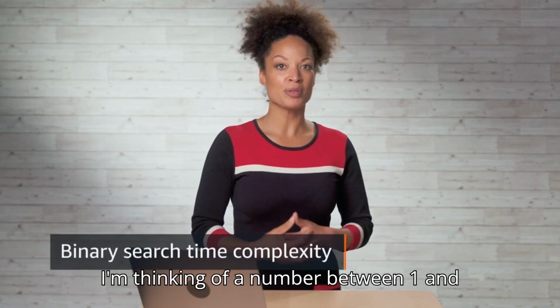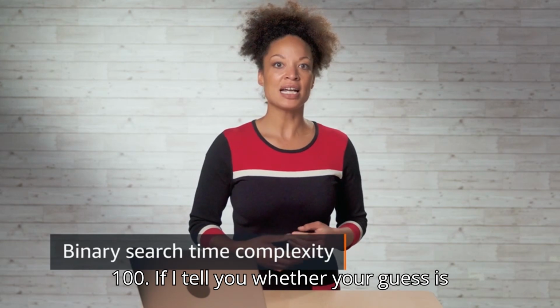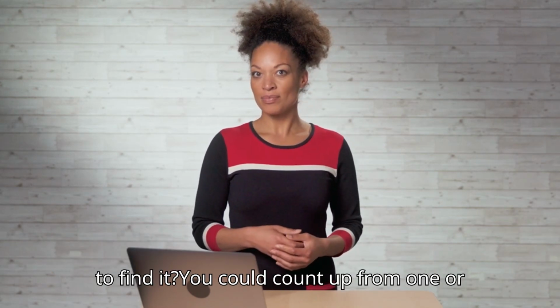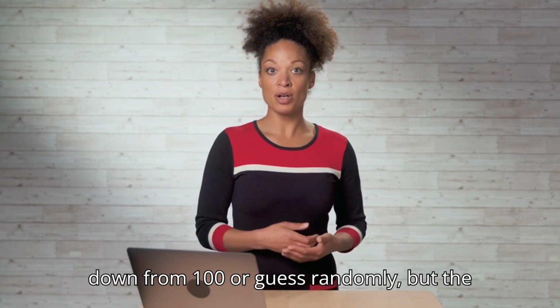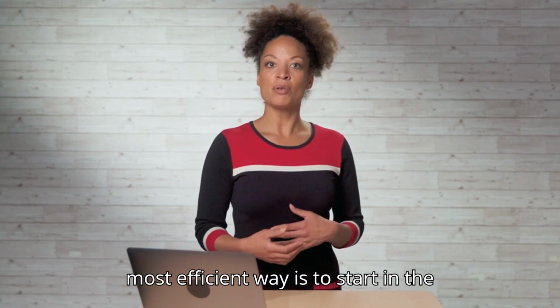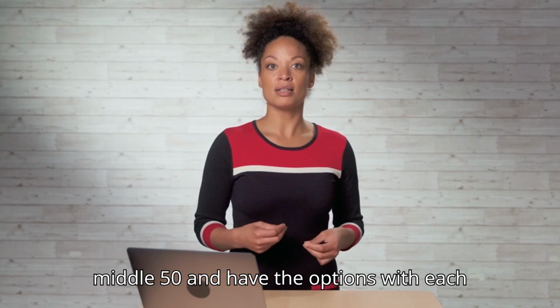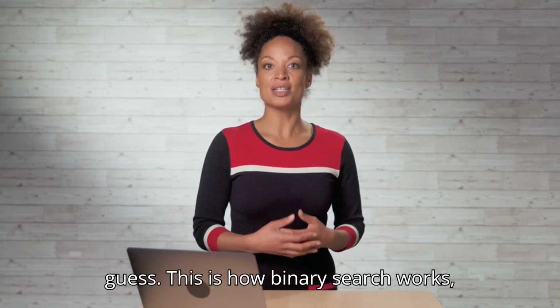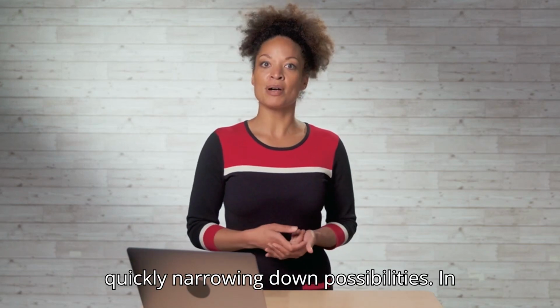I'm thinking of a number between 1 and 100. If I tell you whether your guess is higher or lower, what's the fastest way to find it? You could count up from 1 or down from 100, or guess randomly. But the most efficient way is to start in the middle, 50, and halve the options with each guess. This is how binary search works, quickly narrowing down possibilities.